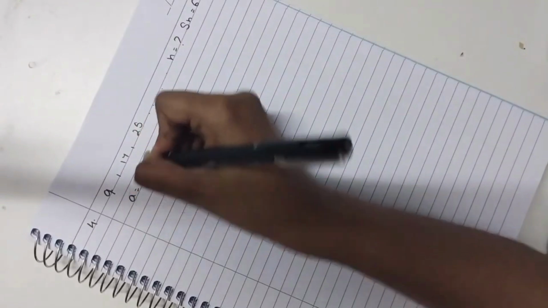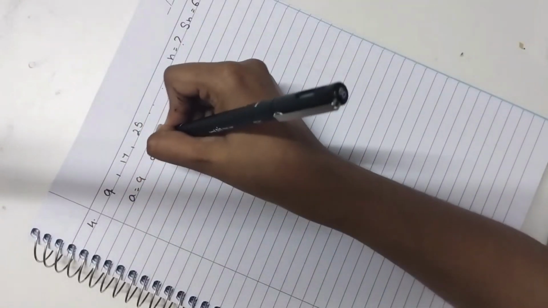In the 4th question, they're asking us to find out how many terms of the AP 9, 17, 25 must be taken to give a sum of 636. So they're asking us to find the value of n, and they've given the value of Sn to be 636. So here we can say that the value of a is equal to 9, and the value of d is equal to 8.